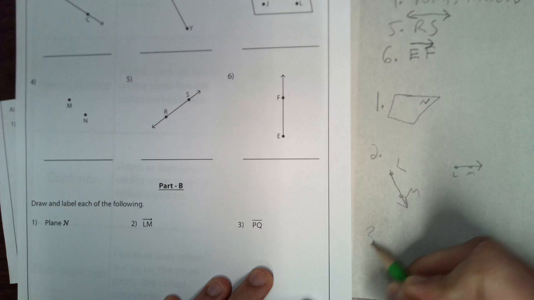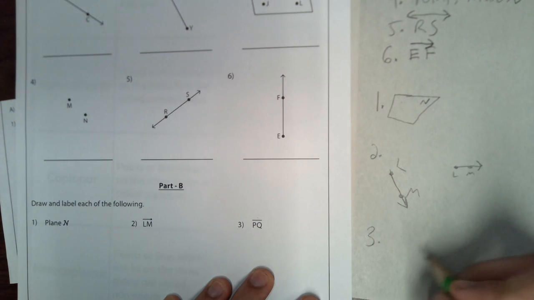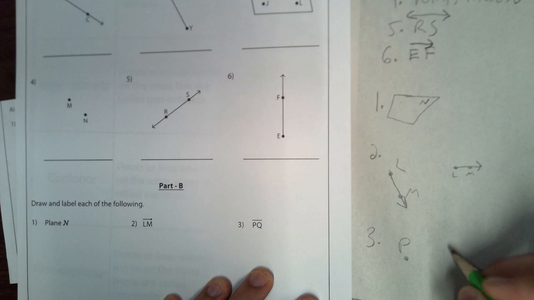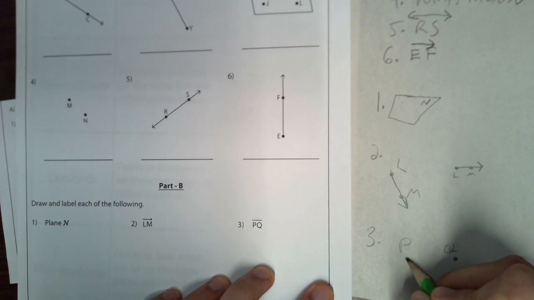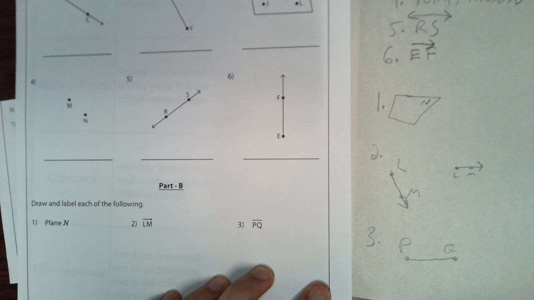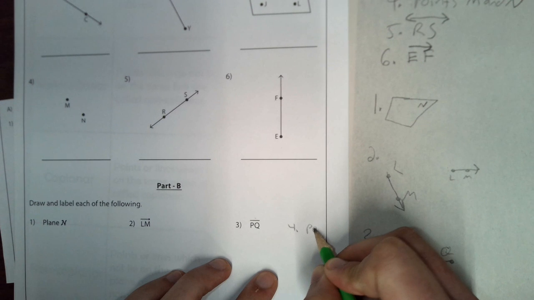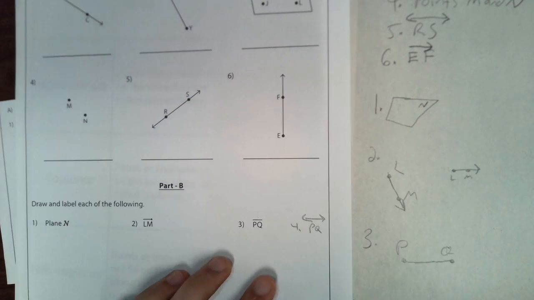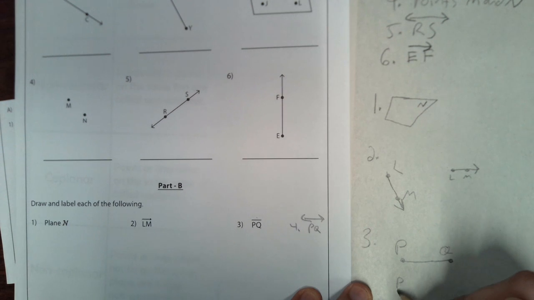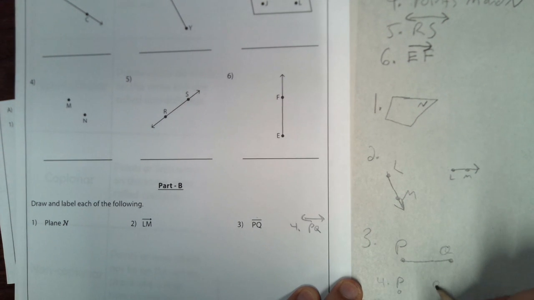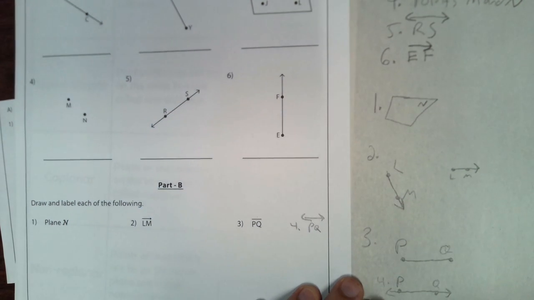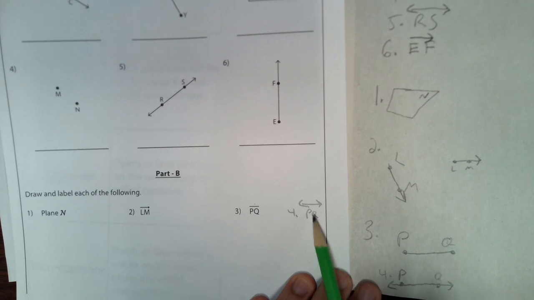And finally, number 3, line segment PQ. So that's just point P along with point Q and connect the dots. And that's it. And if I had added number 4, let's just so you guys can see, if I had PQ with a line over it with 2 arrows, again, it's the same thing, P and Q, except now you have that double arrow line going through it.